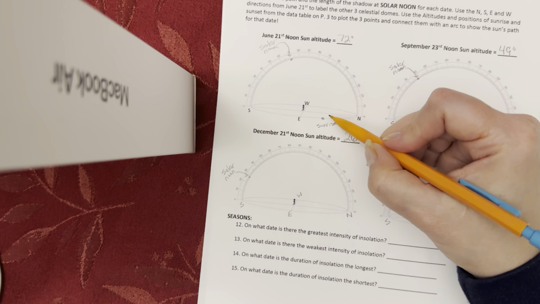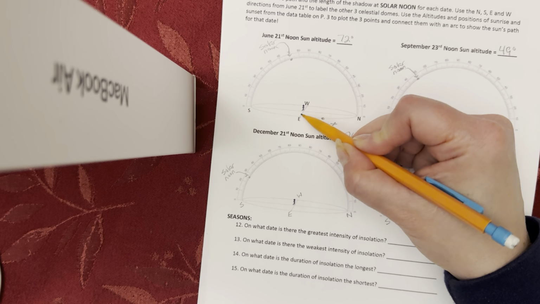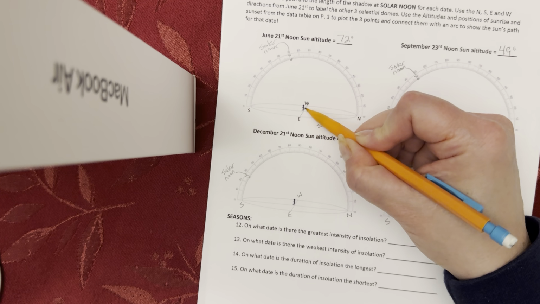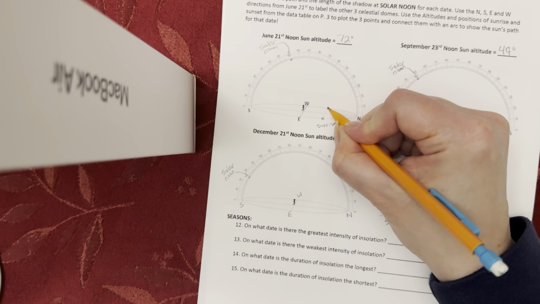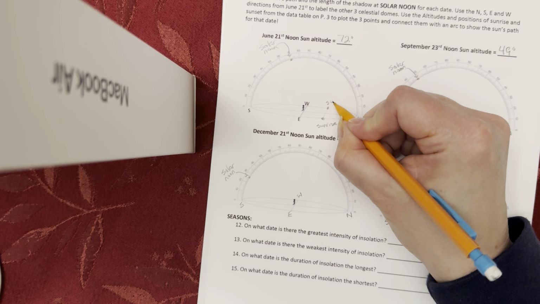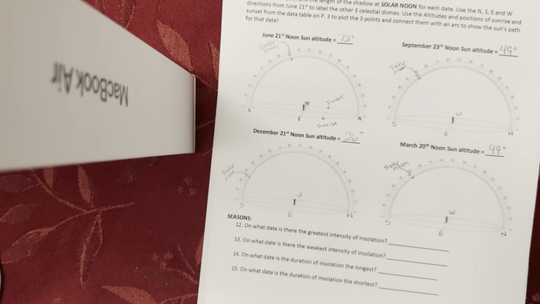And then where sunset is going to be, if you look here, east-west, see how there's a slight angle right here? There's like an angle there. We're going to kind of do the same angle. And this over here is going to be sunset. Okay, we're going to do that 3 more times.